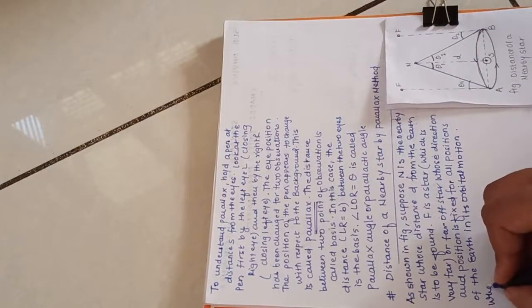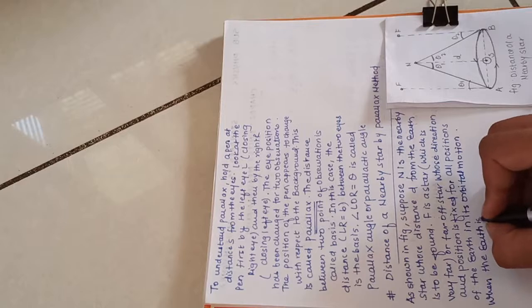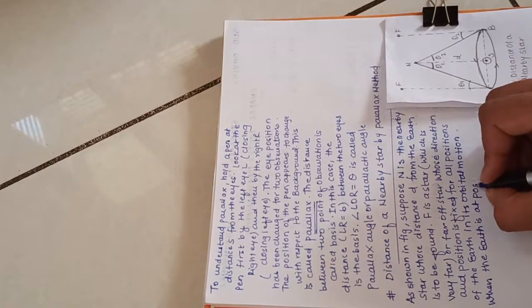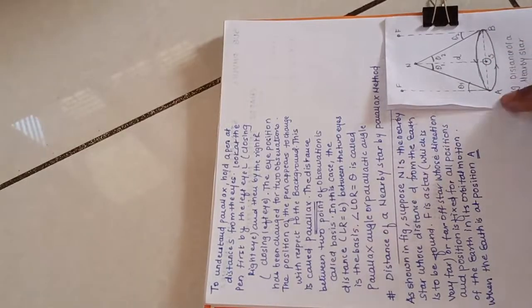When the earth is at position A, can you see the position A?